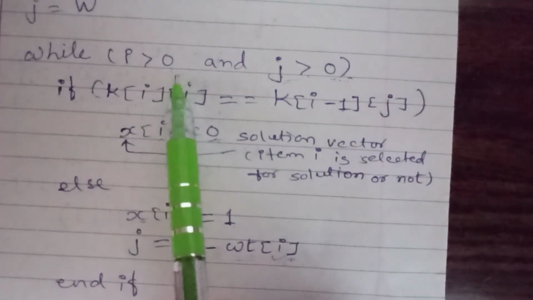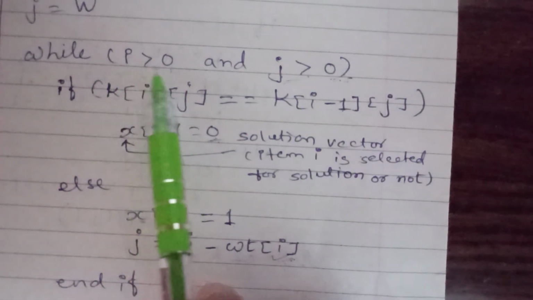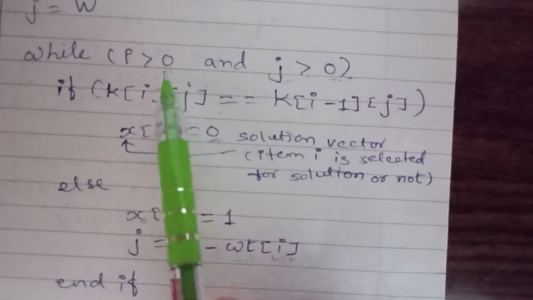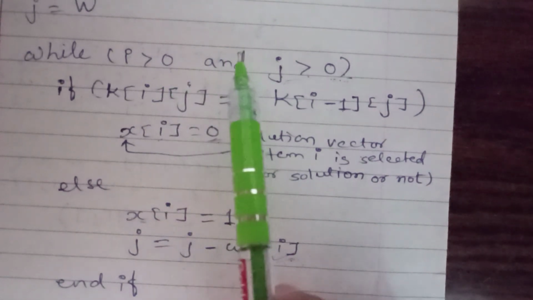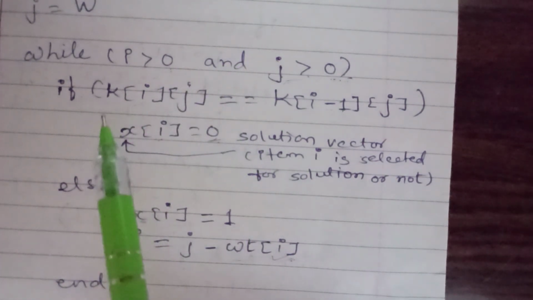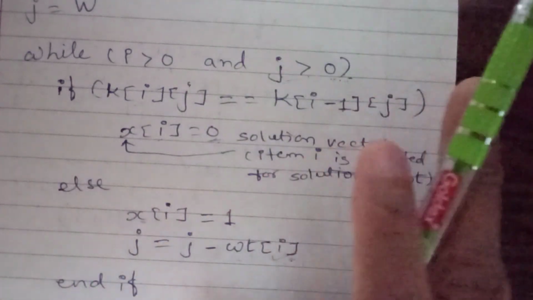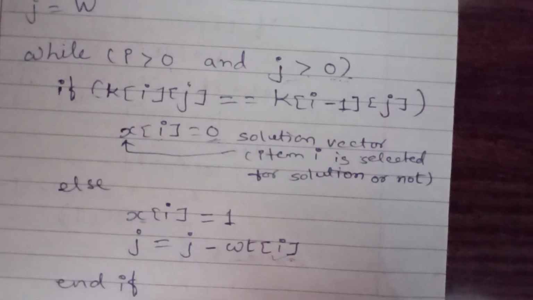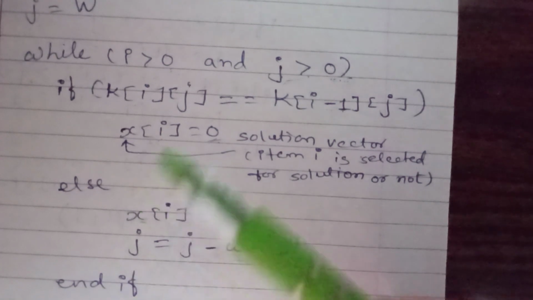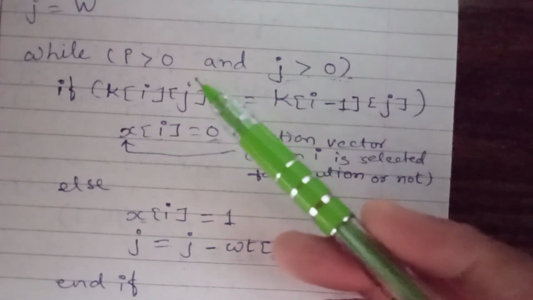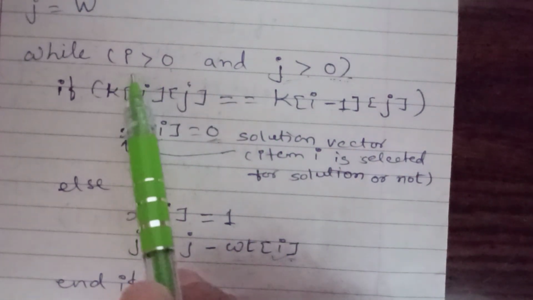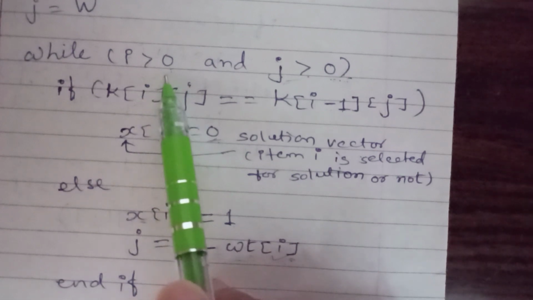What do we mean by I equal to 0? When we say item I equal to 0, it means no item remained. We have checked the nth item, the n minus 1 item, the n minus 2 item, up to item number 1, and that is why we now reach item 0.